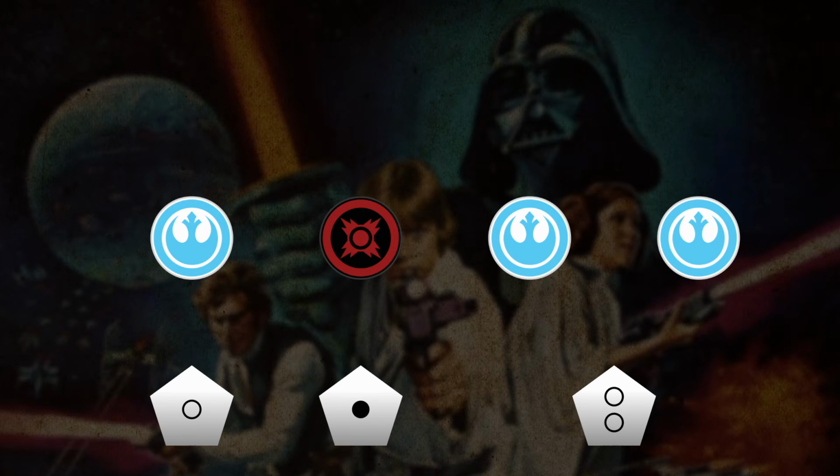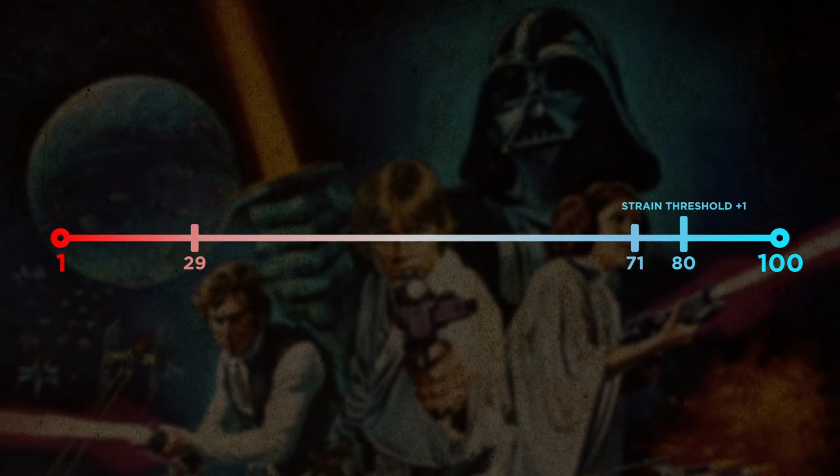And remember, this is a narrative game. There needs to be some sort of narrative that's happening alongside your character's redemption. Now let's talk about the light side bonuses. If you hit 71 or higher, you become a light side paragon. For every light side force user that is in the party, you'll get 1 additional light side destiny point added to the pool. If you reach 80 or more morality, then you get +1 to your strain threshold. And if you reach 90 or higher, then you have an additional +1 to your strain threshold.